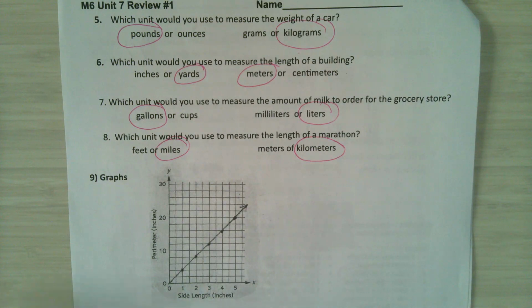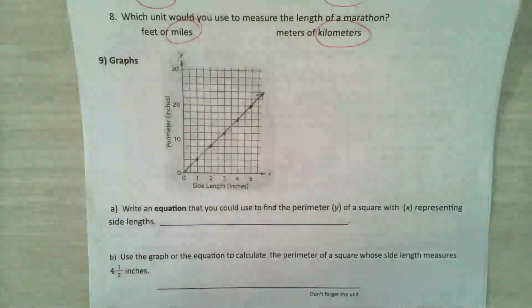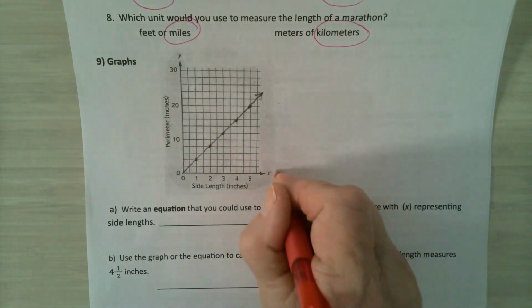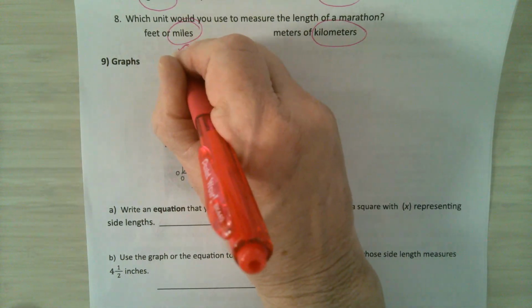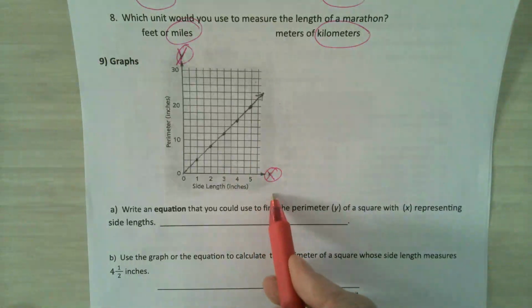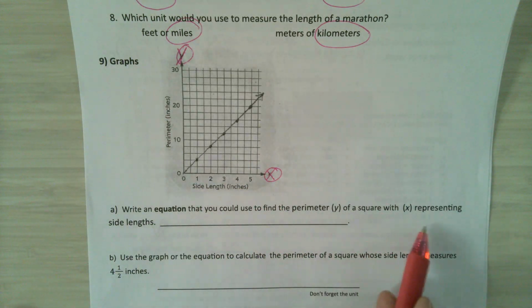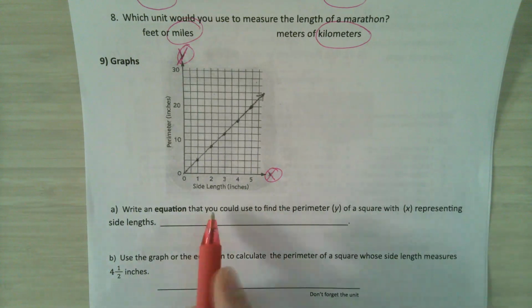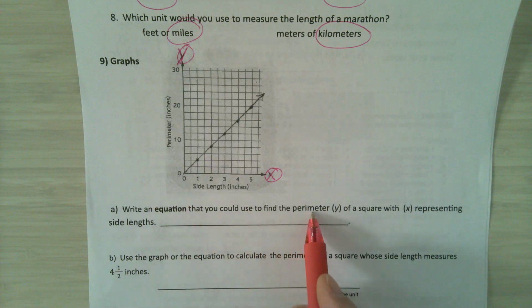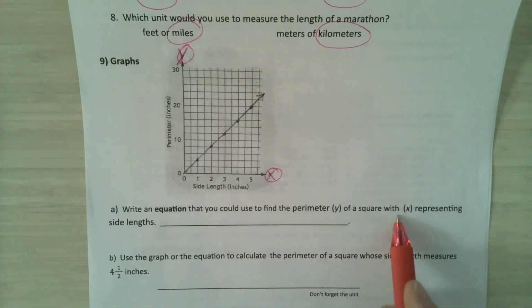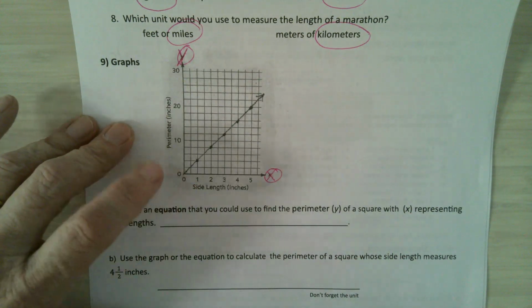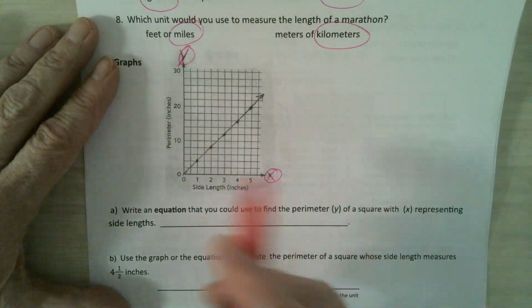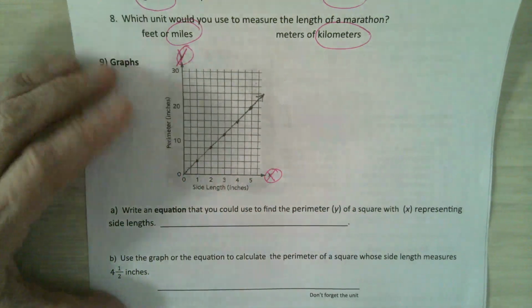Now we're going to look at this graph and write an equation. This is X. This is your Y. So in our equation, we're probably going to use the variables X and Y. Yep, that's what it says. Write an equation that you could use to find the perimeter Y of a square with X representing the side lengths. Kids, just read the graph here and how does an X turn into a Y?